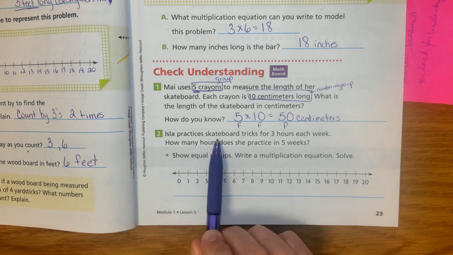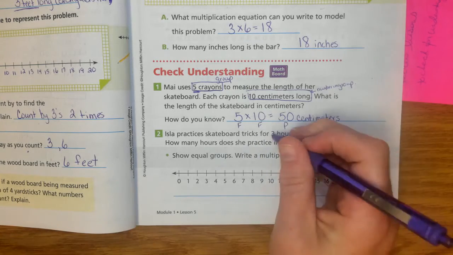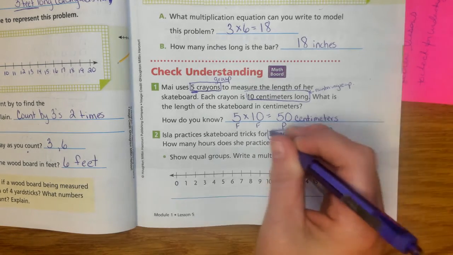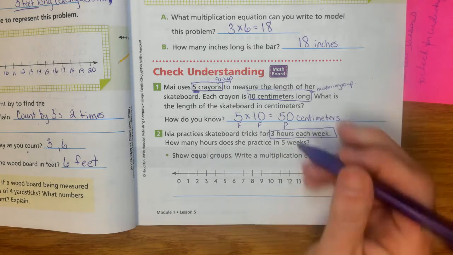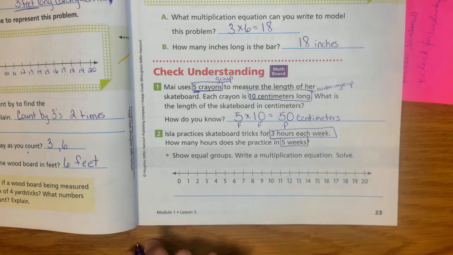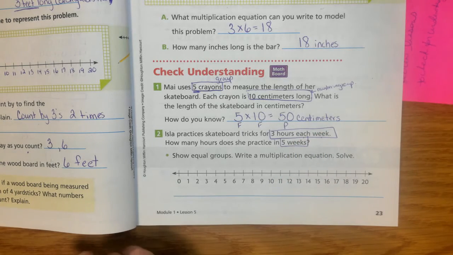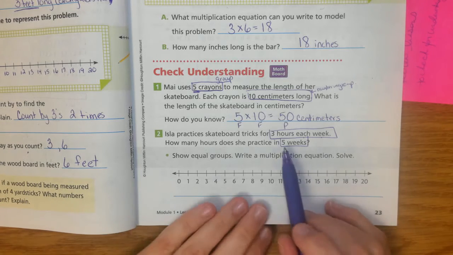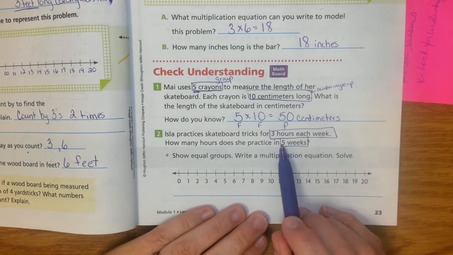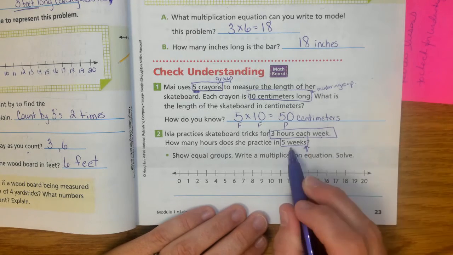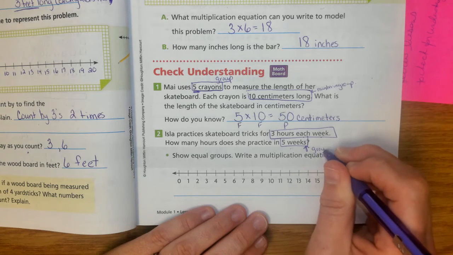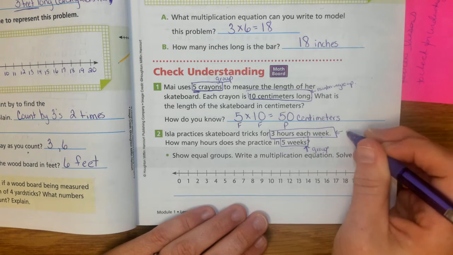Isla practices skateboard tricks for 3 hours each day. Or each week, I apologize. 3 hours each week. How many hours does she practice in 5 weeks? So which one of these is my groups and which one of these is my number in each group? Well, this says 3 hours each week. How many does she practice in 5 weeks? This is my group. I know I need 5 of them. And this is how many are in each group.